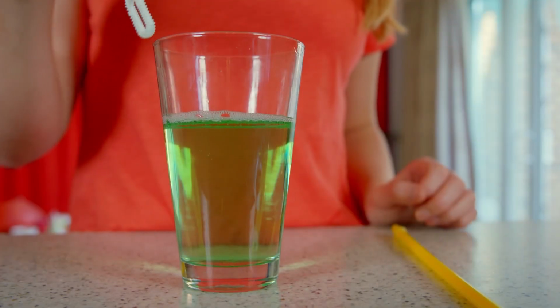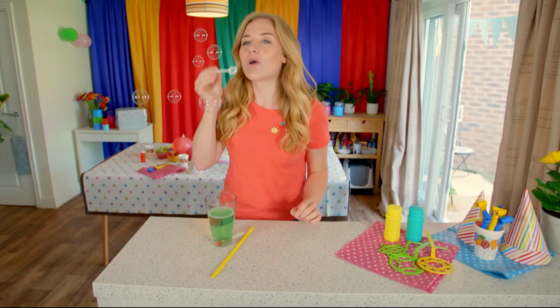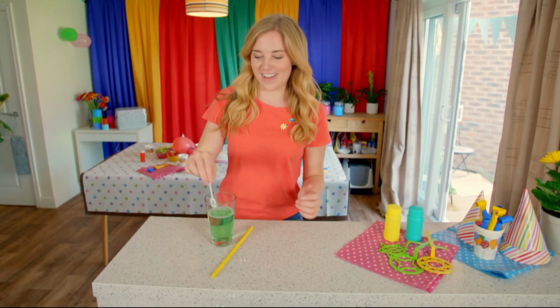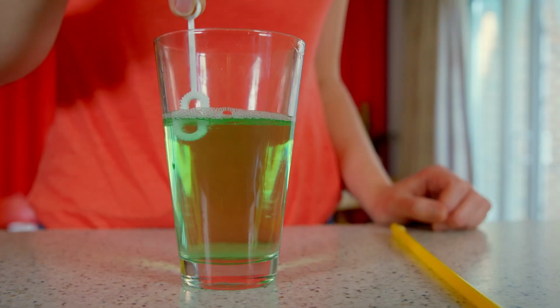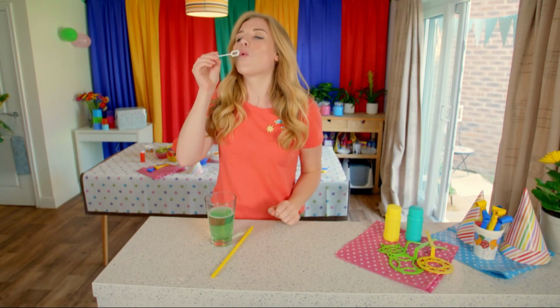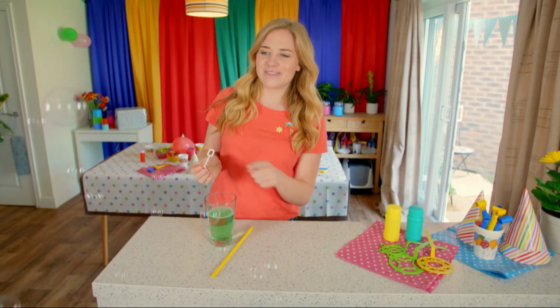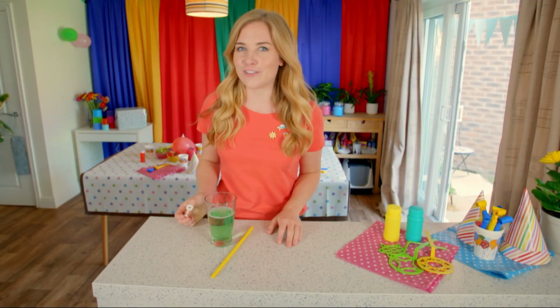Do you know what that round shape's called? That's right, it's called a sphere. Look at that lovely sphere-shaped bubble. But do you know how soap and water make bubbles and why bubbles are a round shape? To find out, I think we need to take an even closer look.